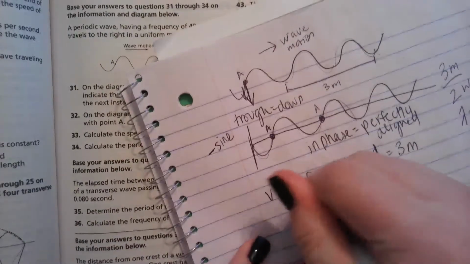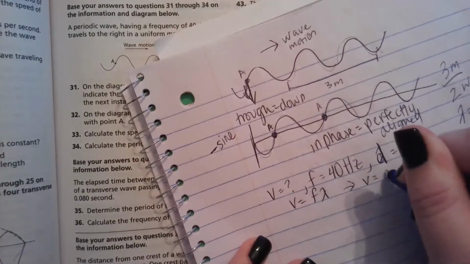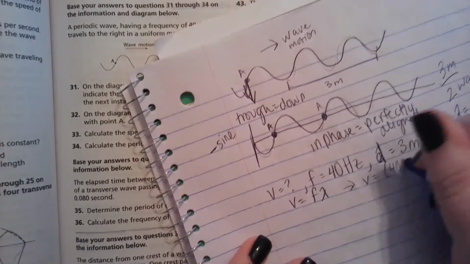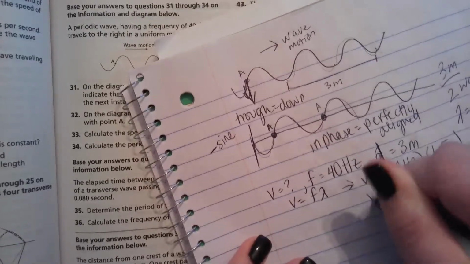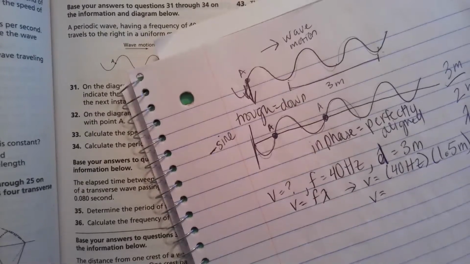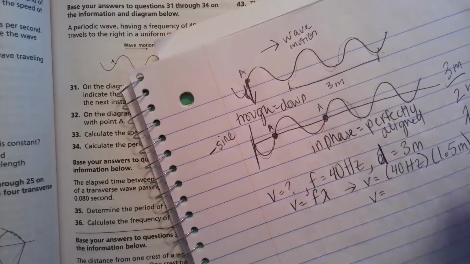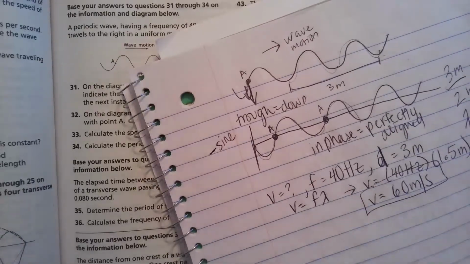So we're going to use V equals F times lambda. So V is equal to 40 hertz times 1.5 meters. We're going to take our calculator and figure that out. We end up getting 60 meters per second as our wave speed.